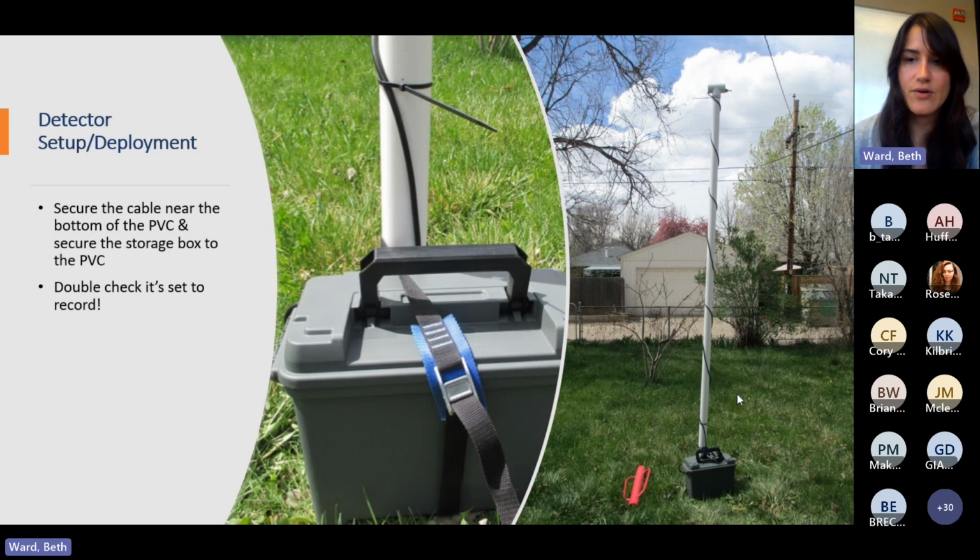You just want to make sure that your cable cord is secured around your pole, your microphone cable cord. We twist ours around the pole like this so that it's not just flapping in the wind and causing excess noise. We kind of gently wrap it around the pole. And then, yeah, don't forget to set your detector to record after you've got it all set up and before you walk away.